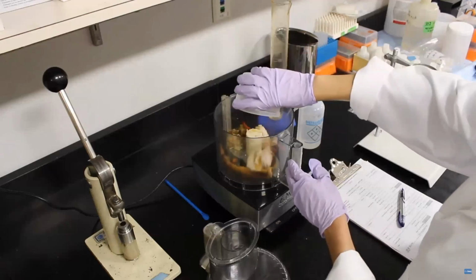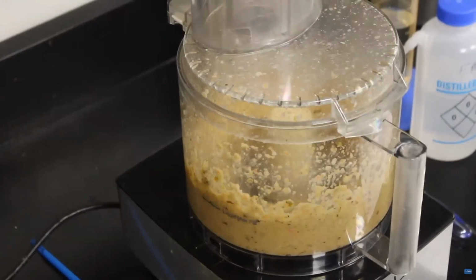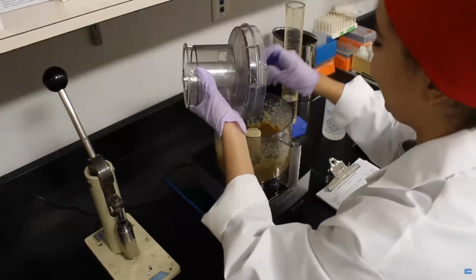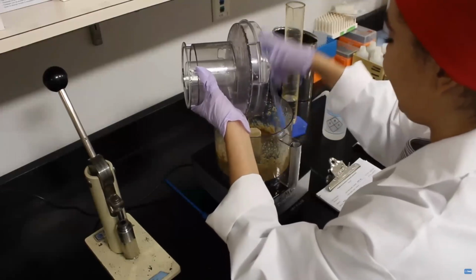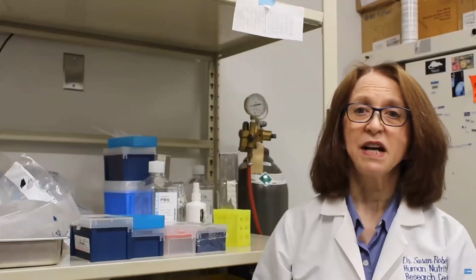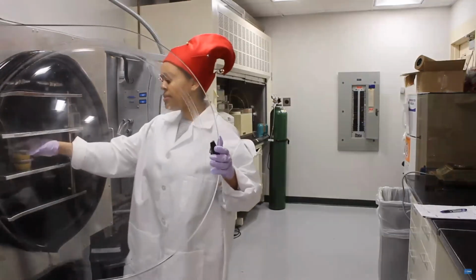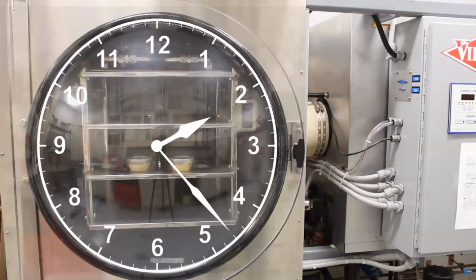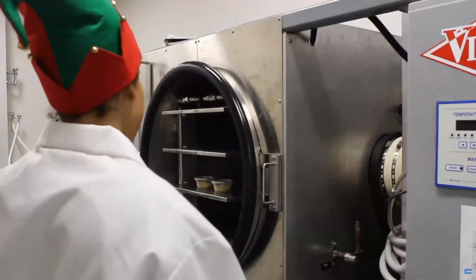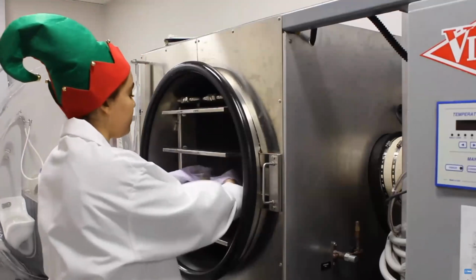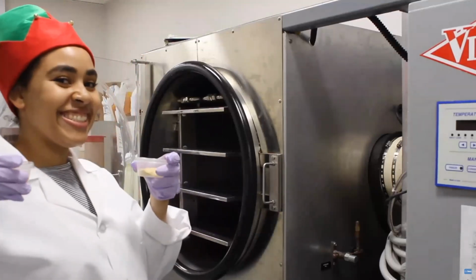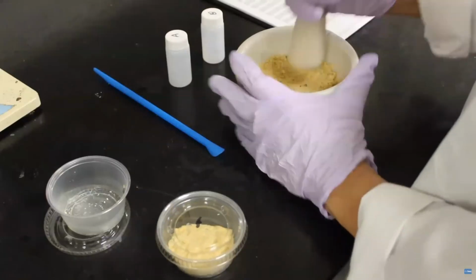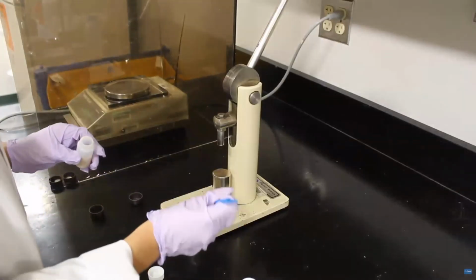Firstly, you take this lovely meal and homogenize it. Then over the course of 3 days, we slowly remove all the moisture from it in a freeze dryer, like astronaut food. These dried samples are made into pellets.